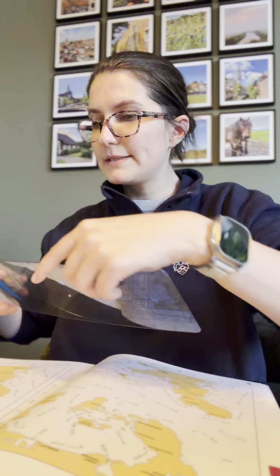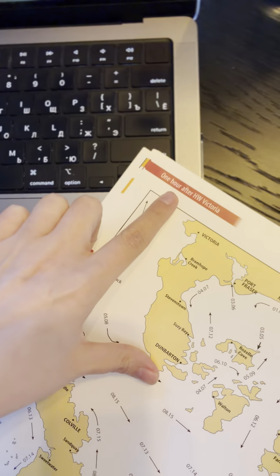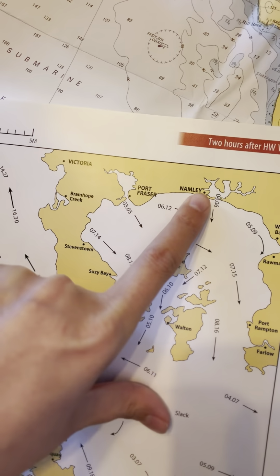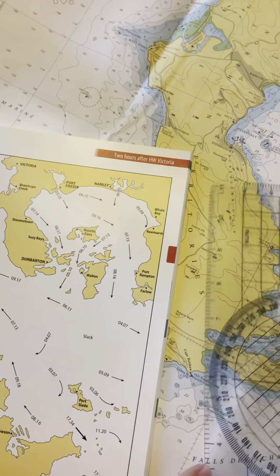It's 2 hours after high water in Victoria, and alright, so it's this one. For example, 1 hour after high water in Victoria, the tidal stream is like the opposite direction. So it's important to understand which one you use for that. And this is kind of crazy for me, of course, because there are so many mistakes you can make.